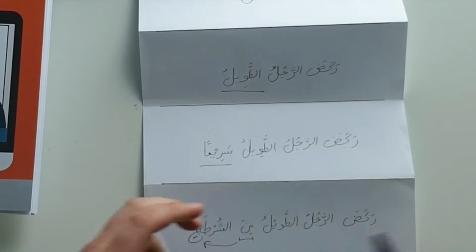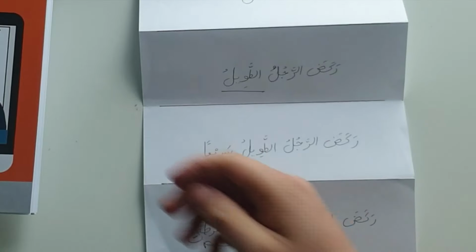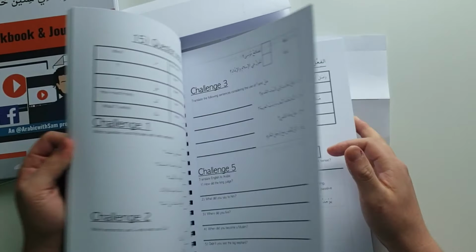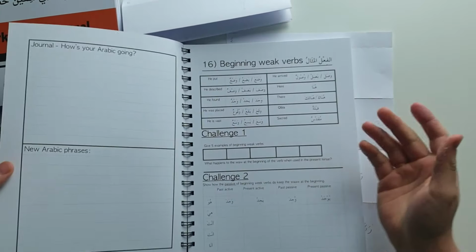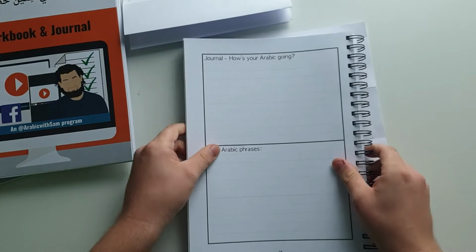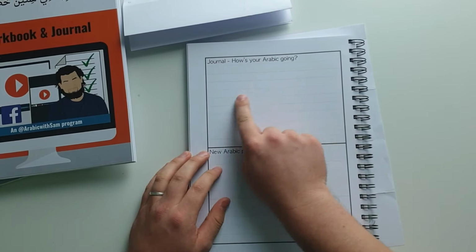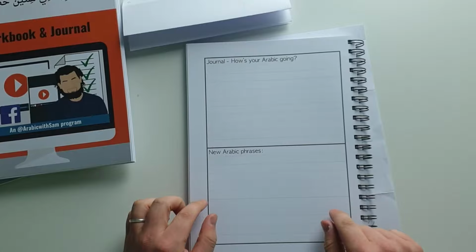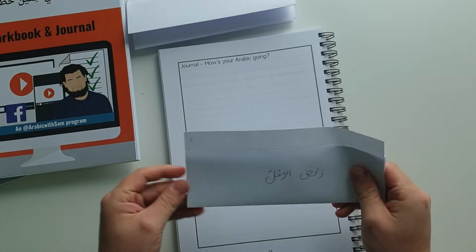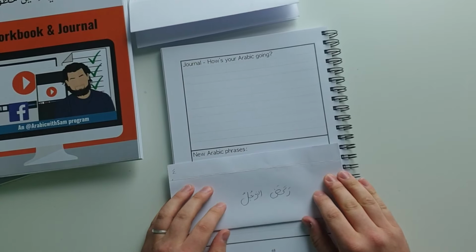But let me show you something cool before we go over an example of a 5-step one. If you come to your book, let's open it to all of the different lessons, whether it's question words or whatever. They all have these journal spaces. I always want the students on the program to be able to journal about how your Arabic is going week to week, and then add new phrases in here too. So if you ever have empty pages, it's really nice to just stick these in as well. So you could just stick these in here.